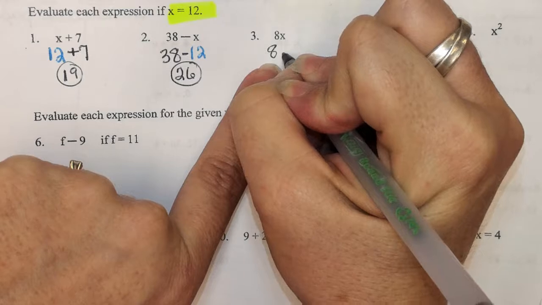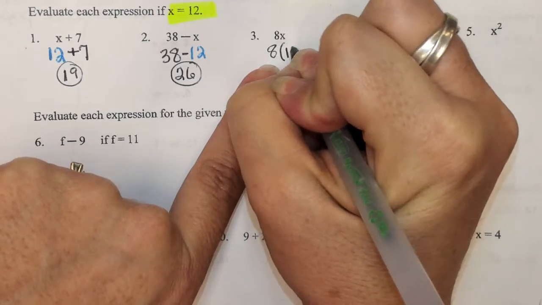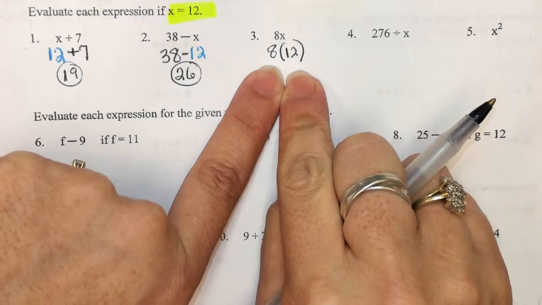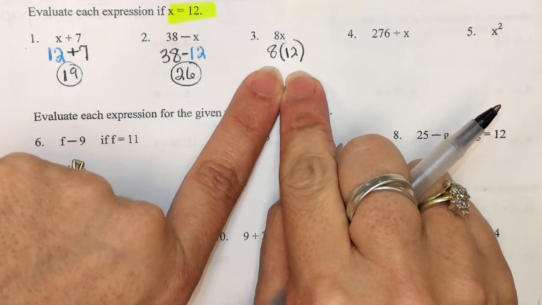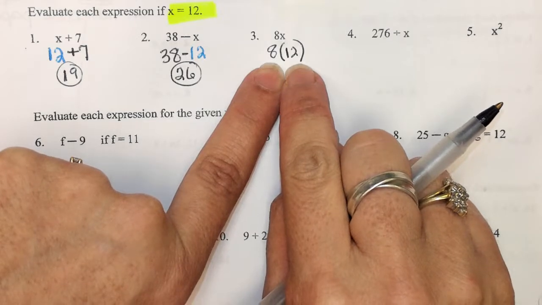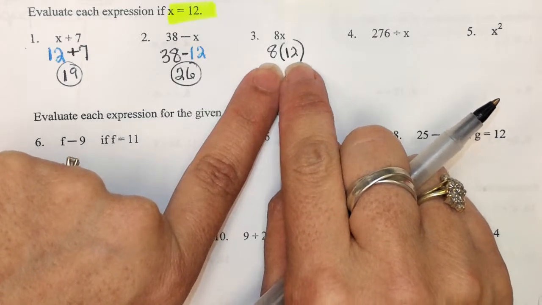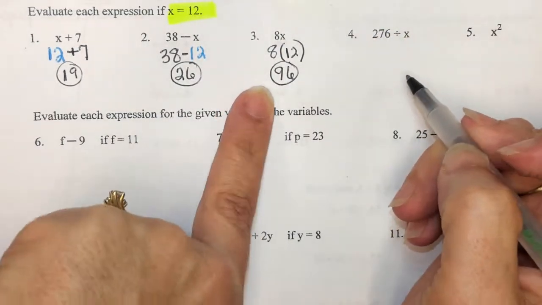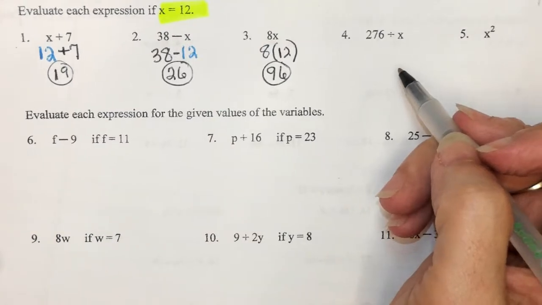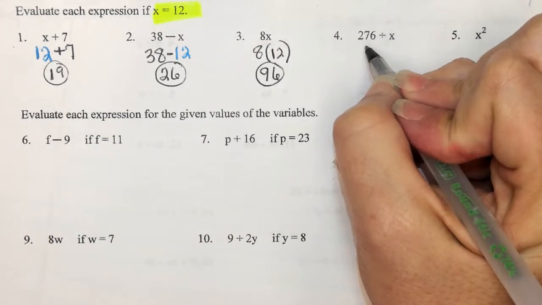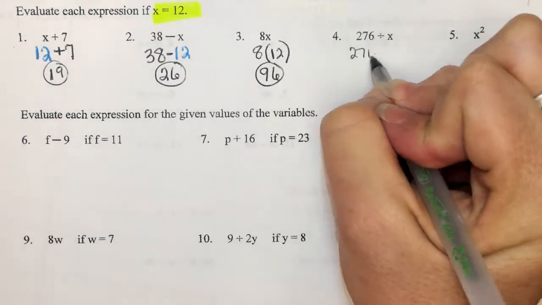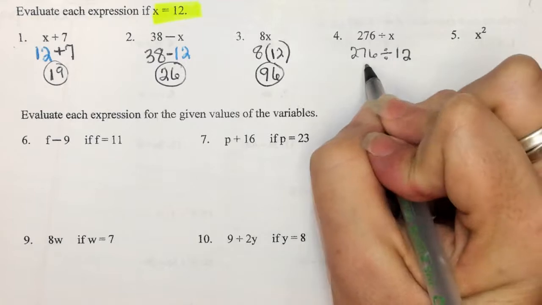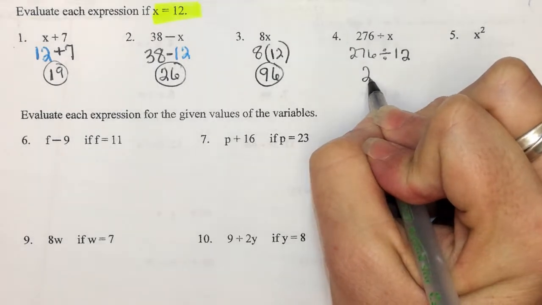Now, the way you write this, please look, is 8 times 12. I want to see parentheses. Do not put the little time sign. You could put a dot, but no time sign. Okay, 8 times 12 means the answer is 96. Yes, you should know that one. 276 divided by X, and X is 12, and the answer is 23.